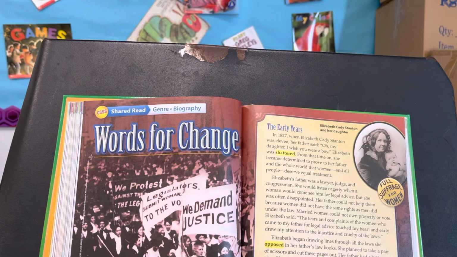Elizabeth began drawing lines through all the laws she opposed in her father's law books. She didn't like them. She planned to take a pair of scissors and cut these pages out. Her father had a better idea. He told her that when she was grown up, she must get lawmakers to pass new laws. Then the unfair laws would perish and disappear. They would go away. They'd die. Women's lives would be changed.